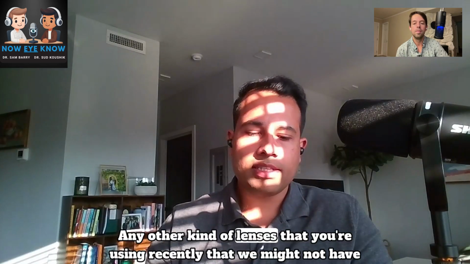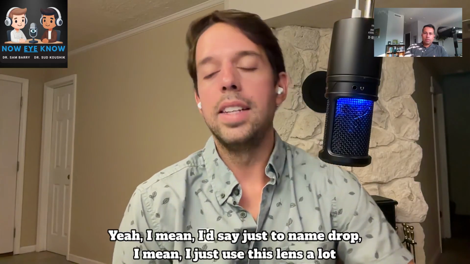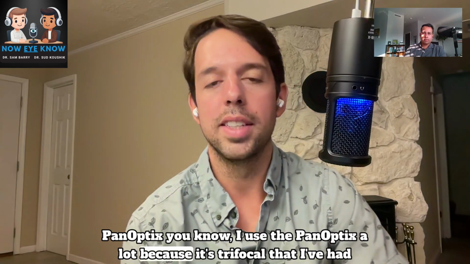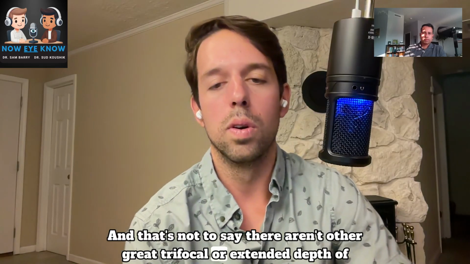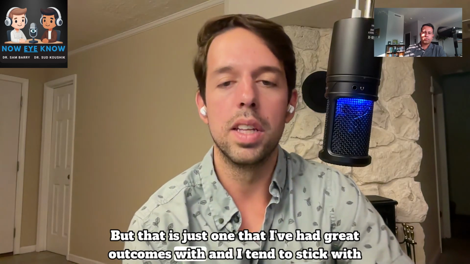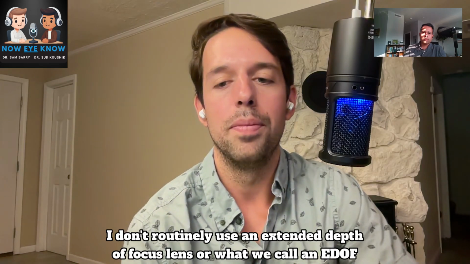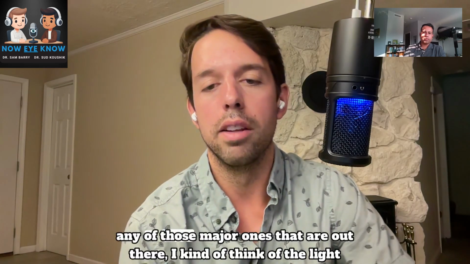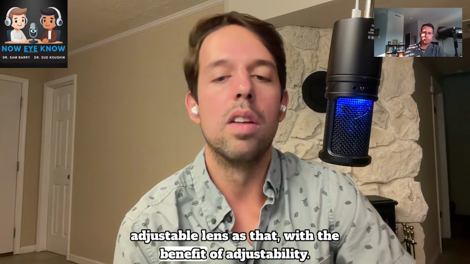Any other kind of lenses that you're using recently that we might not have touched on? I'd say, just to name drop, because I use this lens a lot, the PanOptix. It's a trifocal that I've had great outcomes with. That's not to say there aren't other great trifocal or extended depth of focus lenses, but this is one I've had great outcomes with, and I tend to stick with it because it's so good. I don't routinely use an extended depth of focus lens, or what we call an EDOF lens. I don't use any of those major ones that are out there. I kind of think of the light adjustable lens as that, with the benefit of adjustability.